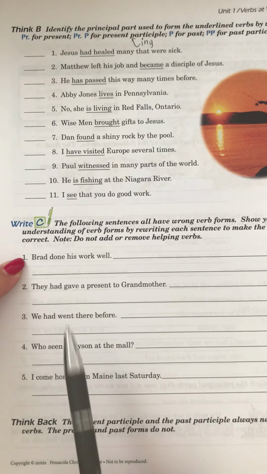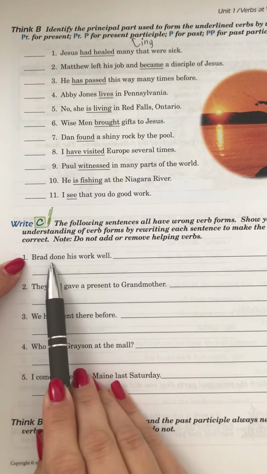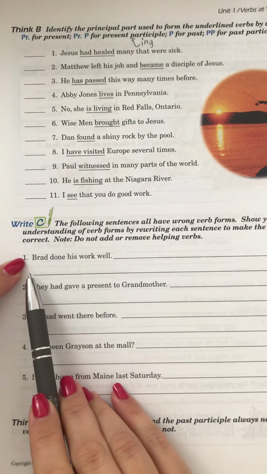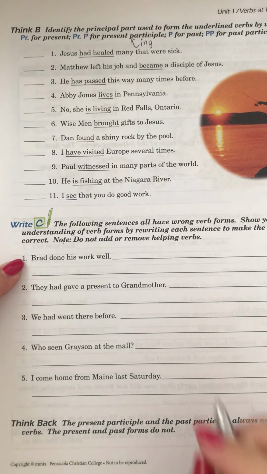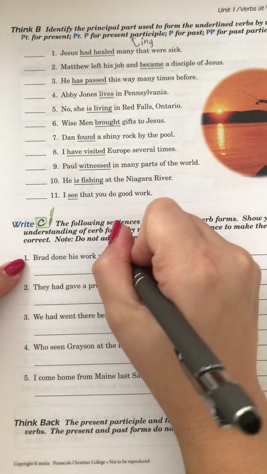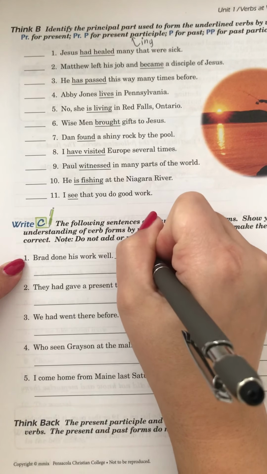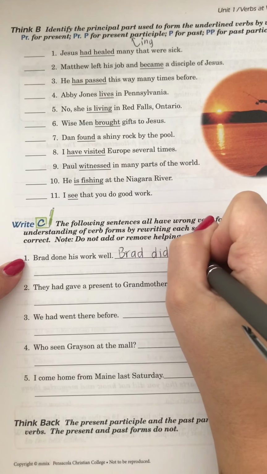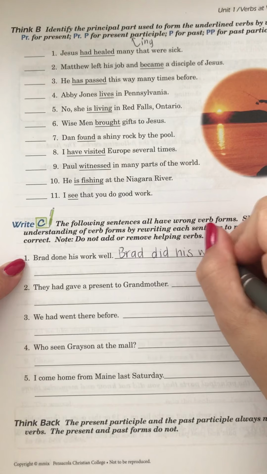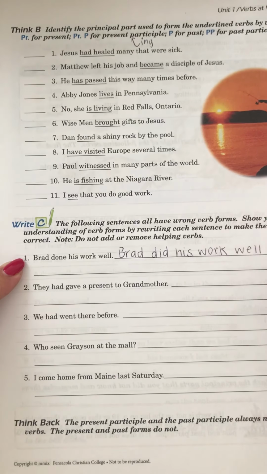So we don't want to add a helping verb here. We want to change it. So we wouldn't say Brad done his work well. We would say Brad did his work well. Then you would write here, make sure you capitalize the beginning of your sentence, and a period.